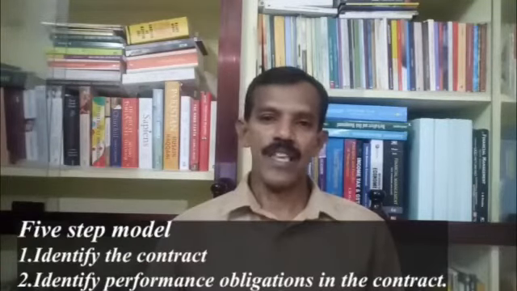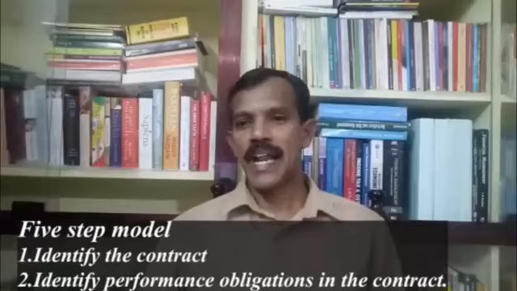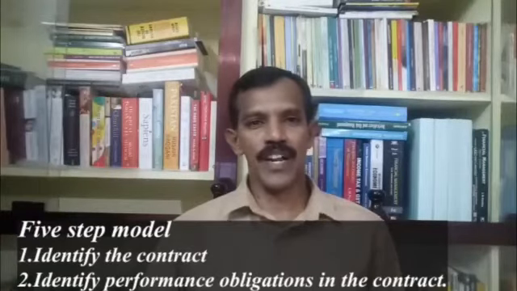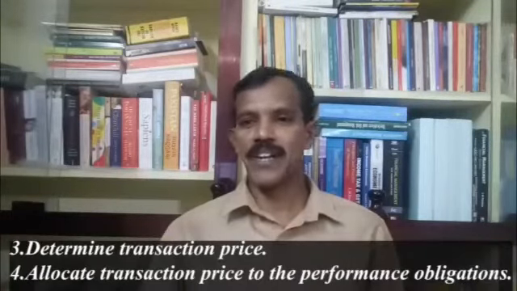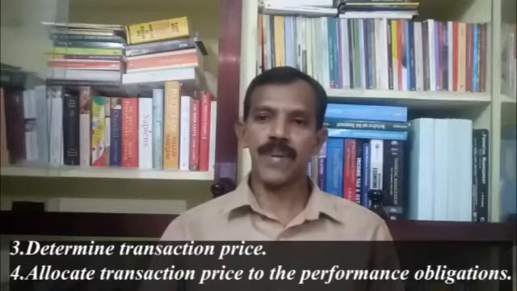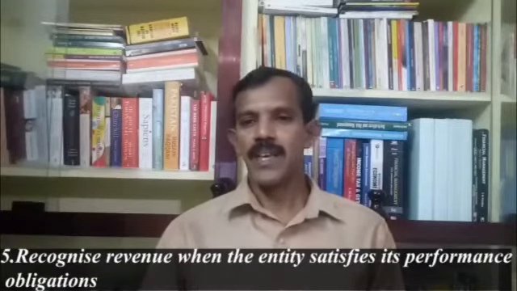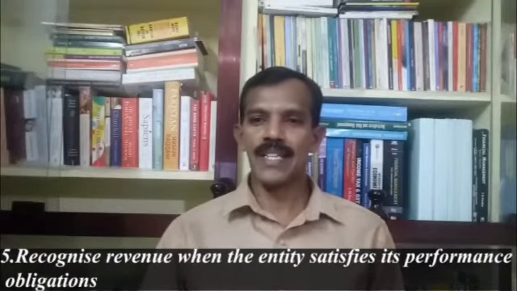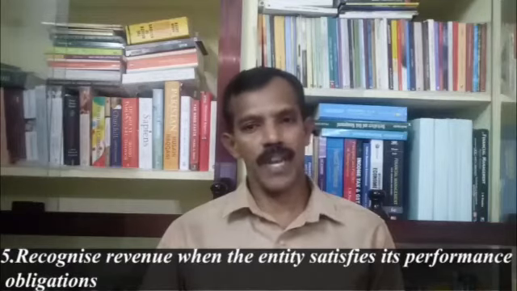The 5-step model. First step, identify the contract. Second step, identify performance obligations in the contract. And then third step, determine transaction price. And then fourth step, allocate transaction price to the performance obligations. And the last and fifth step, recognize revenue when the entity satisfies its performance obligations.